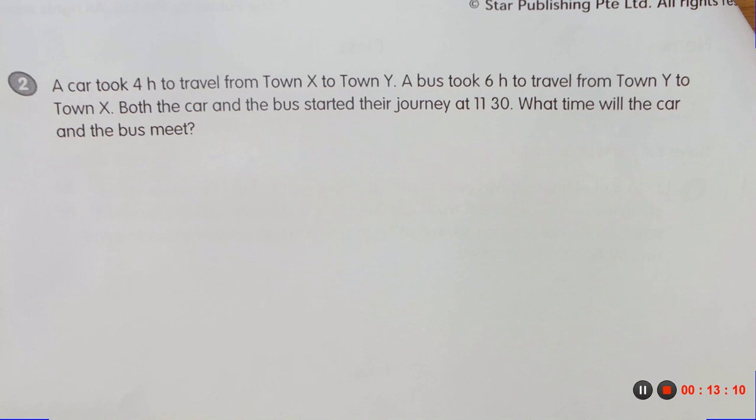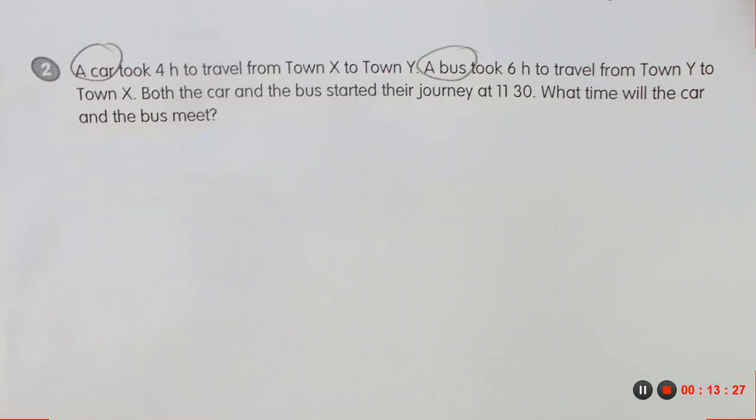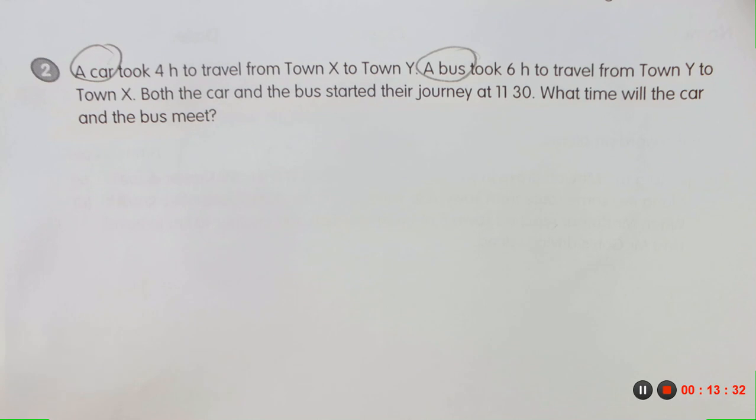It's not direct. It's like you've got nothing to work with. So it's a higher-level question because you really need to understand what's going on. In this story, we have a car and a bus. This is question 2, page 26, the final question we are going to touch on for speed.